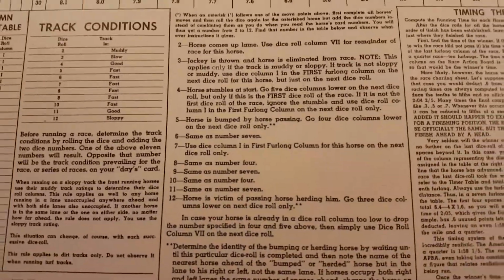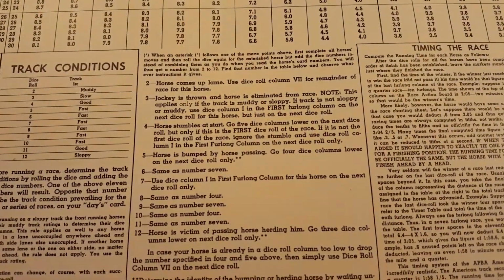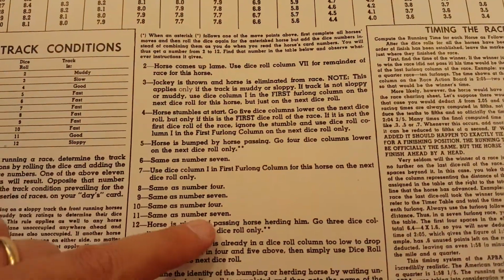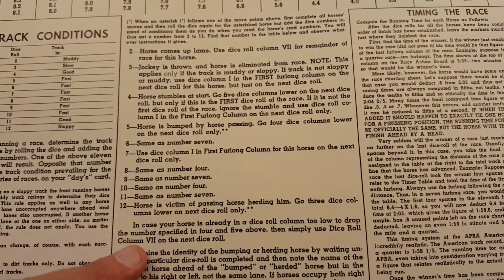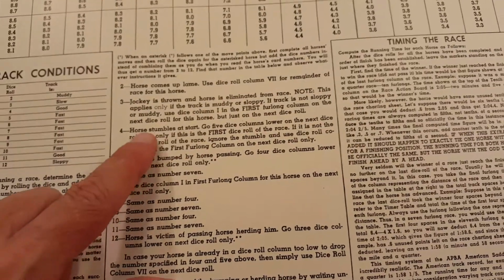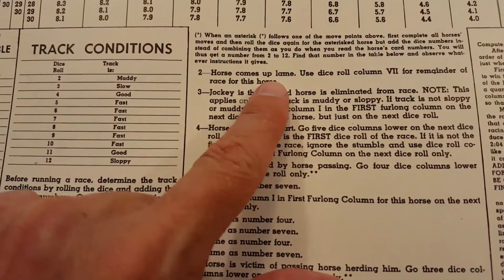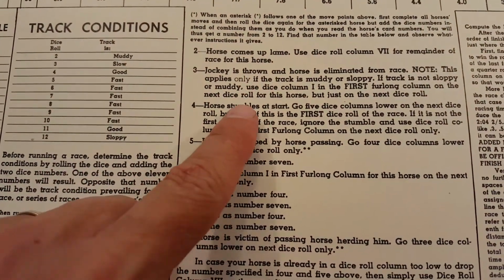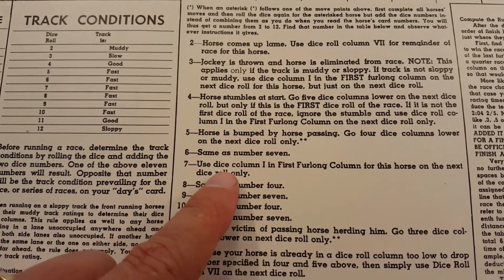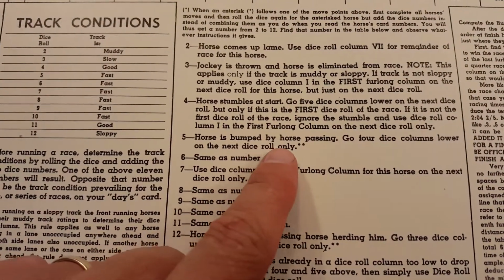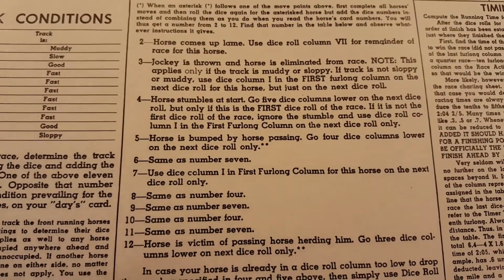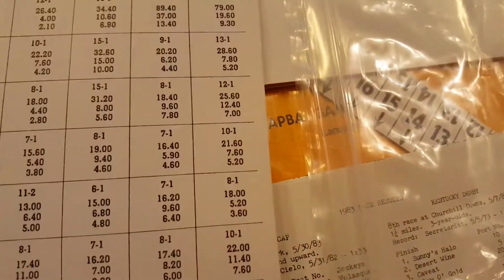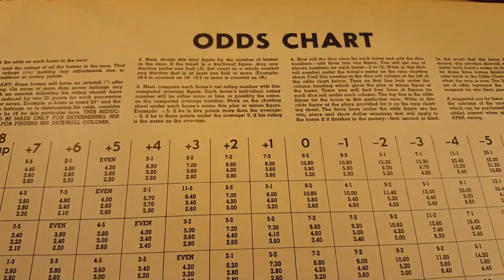You've got kind of a little rare play chart. If you relate this to baseball, this would be what I would call a rare play chart. We probably will not use this because a horse could come up lame, as you see right here. A jockey could be thrown from the horse. Horse is bumped. So, just to keep somebody from getting eliminated from a race, we won't do that. On the back side, you have an odds chart.